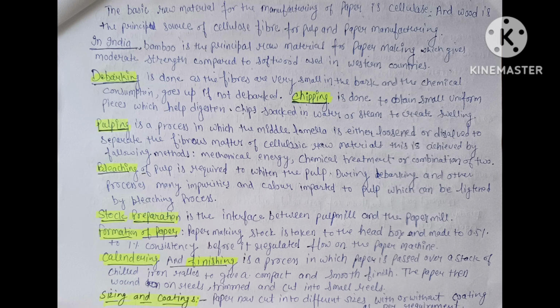Calendering and finishing. It is a process in which paper is passed over a stack of chilled iron rolls to give a compact and smooth finish. The paper is then wound on reels, trimmed and cut into small reels. Sizing and coating. Paper is now cut into different sizes with or without coating as per requirement.